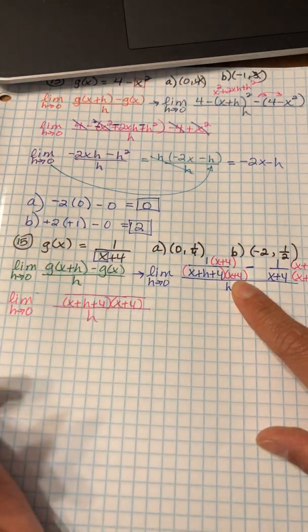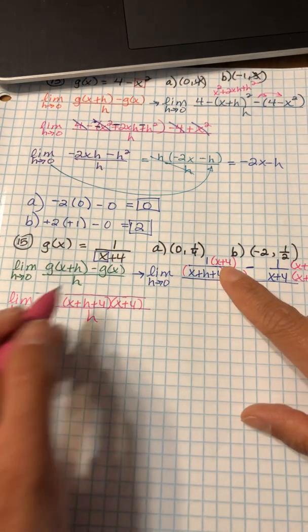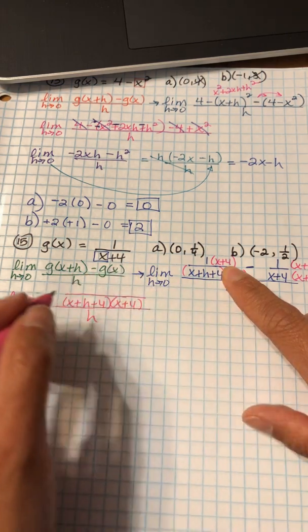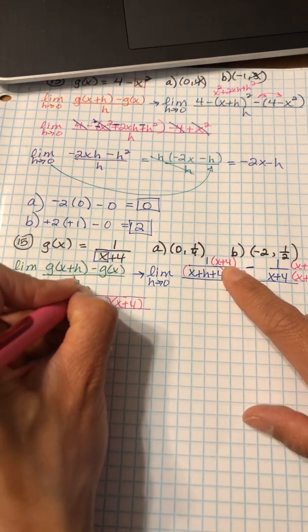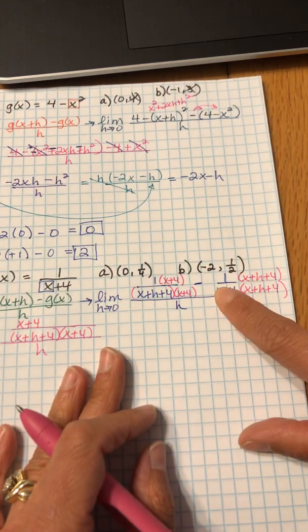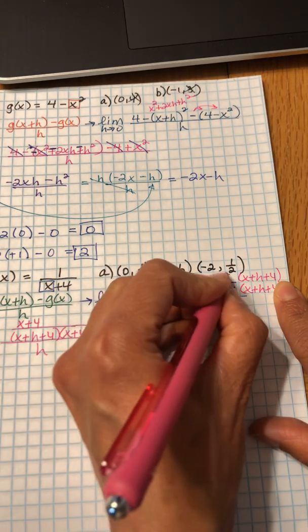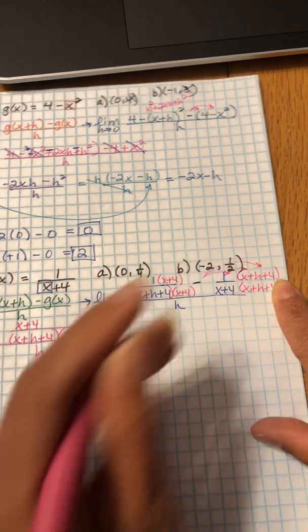You don't have to write it in that order. You could put the x plus 4 first if you wanted. In the numerator, I'm going to have 1 times x plus 4, which is just x plus 4, minus 1 times this. Well, 1 times x plus h plus 4 is still x plus h plus 4, but we have to distribute that minus sign to those 3 terms.